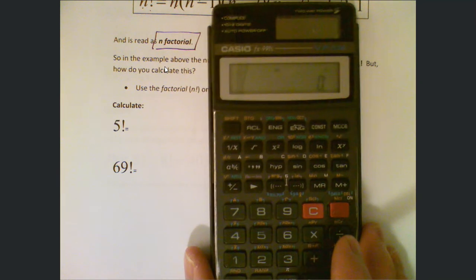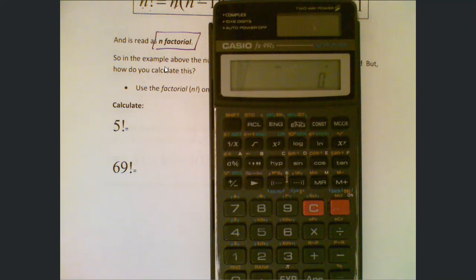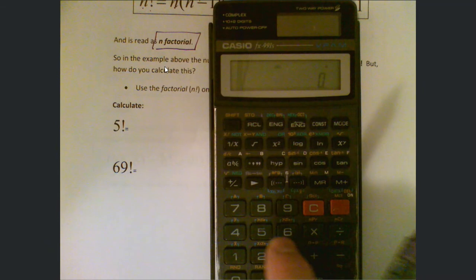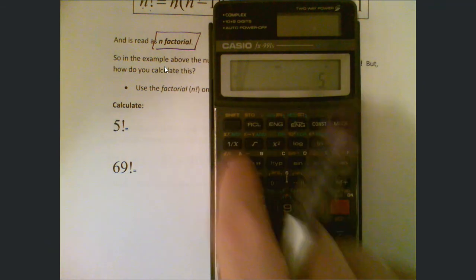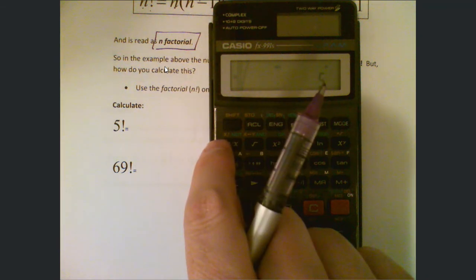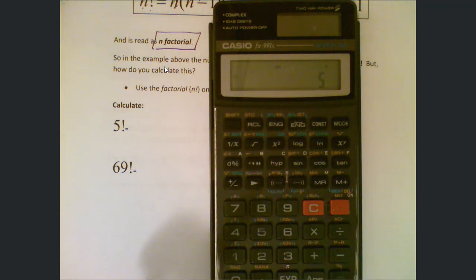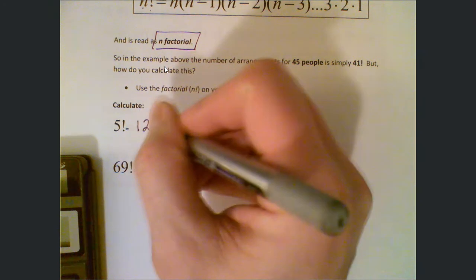On my calculator, some of you have to use this probability function if you have a not so good calculator. You go 5, shift, and there's the little factorial button there. You've probably seen it on your calculator before, but there's mine. I press it, 120. So 5 factorial is 120.